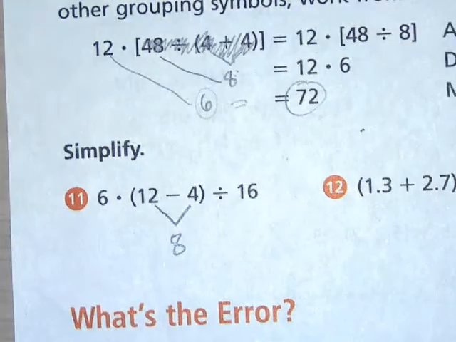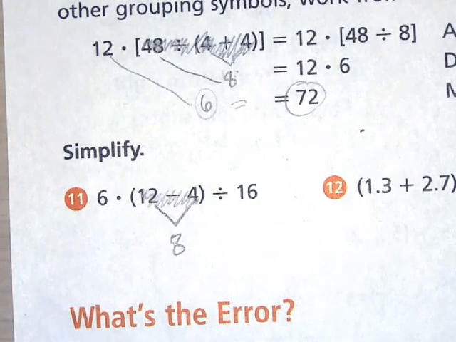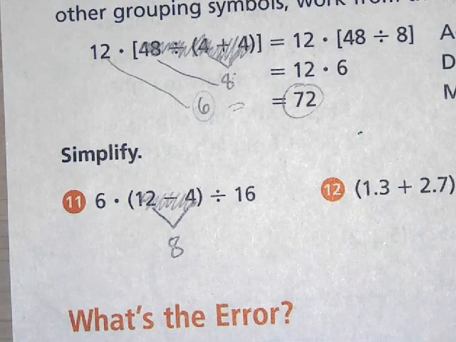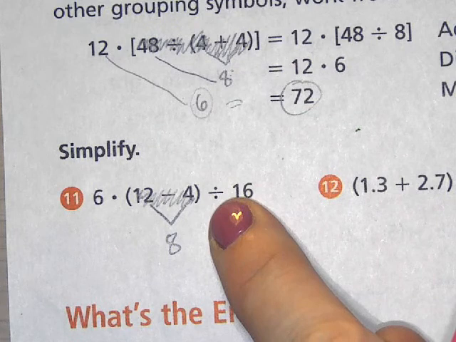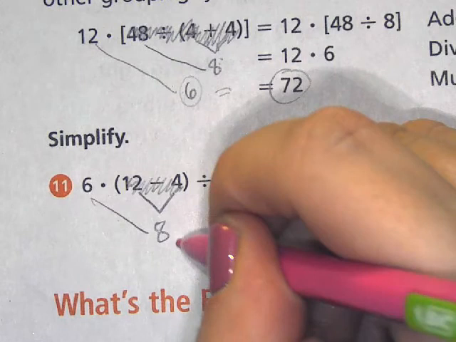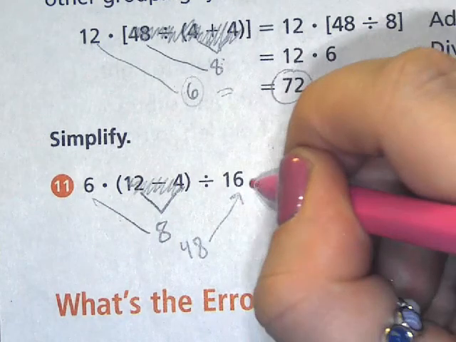Let's look at number 11. There's no brackets. Don't panic on this one. It's just simply to do what we know. Oh, we start in parentheses. 12 minus 4 is 8. And then I said it, and I shouldn't have said it. I'm sorry. After I took care of the parentheses, I look, and I see a multiply, and I see a divide.